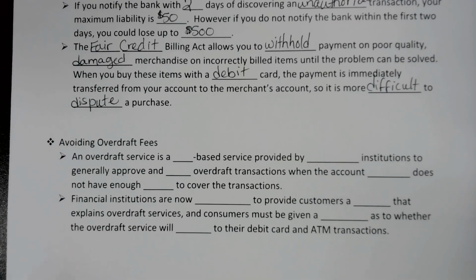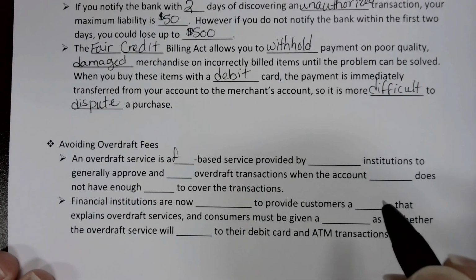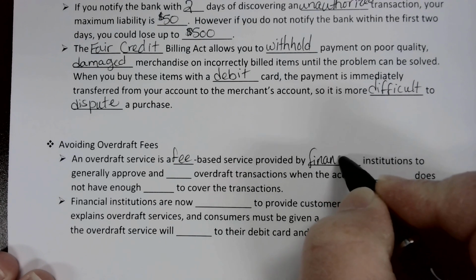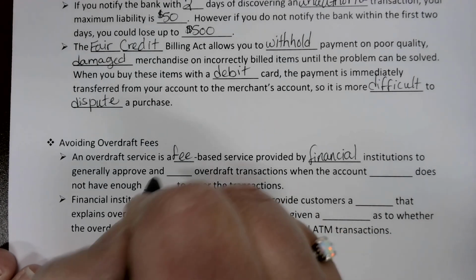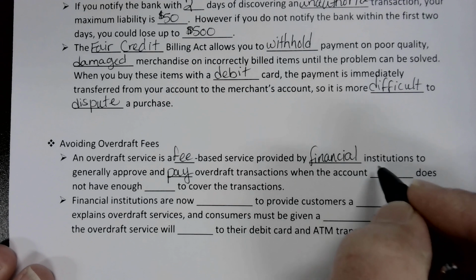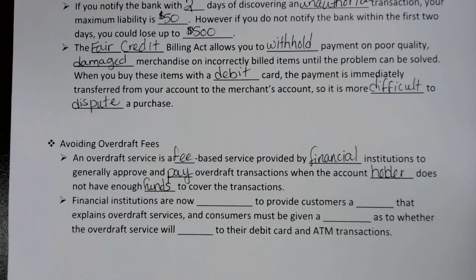How do we avoid overdraft fees? I hate overdraft fees, but it happens sometimes. So an overdraft fee is provided by financial institutions. Banks, savings, generally approve and pay overdraft transactions when the account holder, that'd be you, does not have enough funds to cover the transaction. So let's say you've got zero money in the bank and you write a check to buy gas to get you through till payday. That would be an overdraft fee.